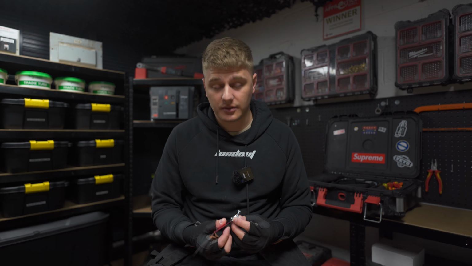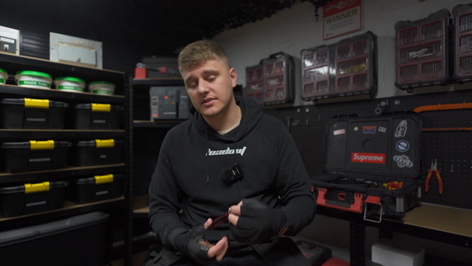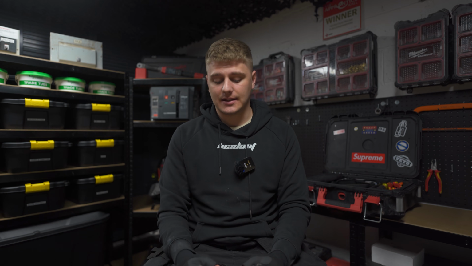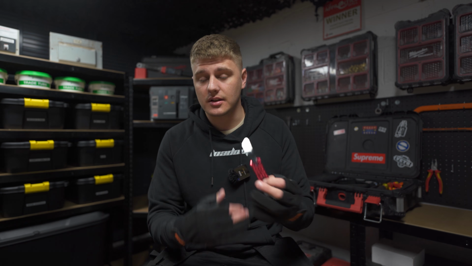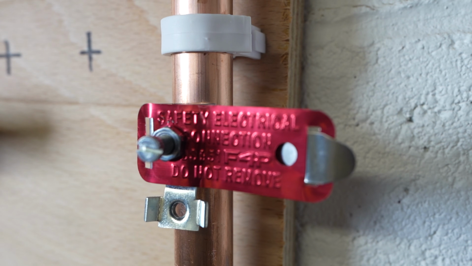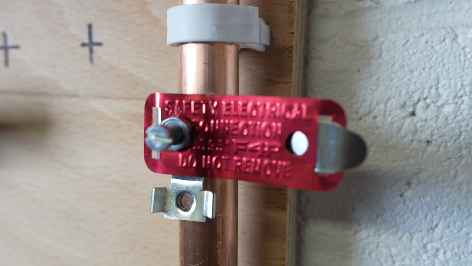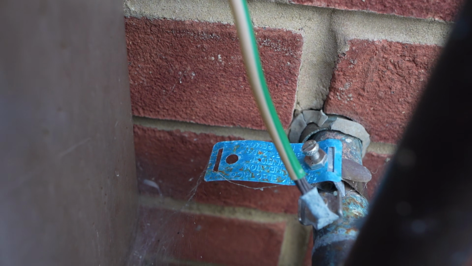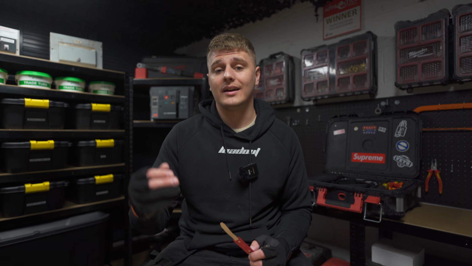There are also different types of bonding clamps. So there's an EC14, an EC15 and an EC16. EC14 is for use in dry environments, under normal conditions, not under weird ones. A red one, or an EC14, is used for dry conditions. An EC15, or a blue one, is for dry and damp conditions. An EC16, or a green one, is for use in dry, damp or corrosive conditions.